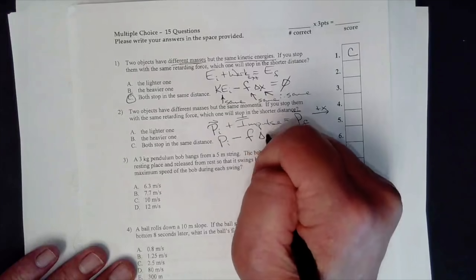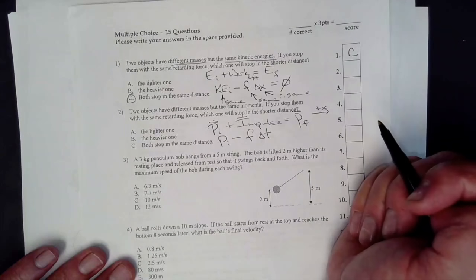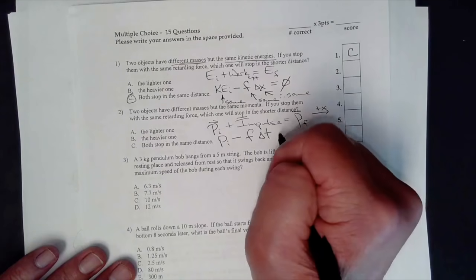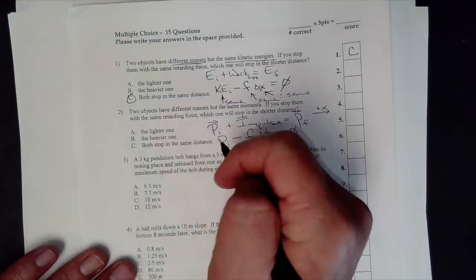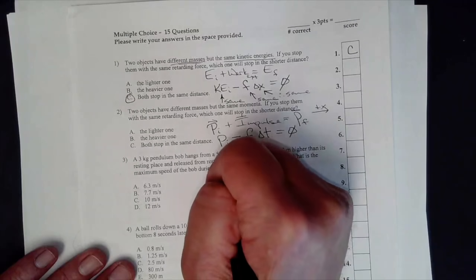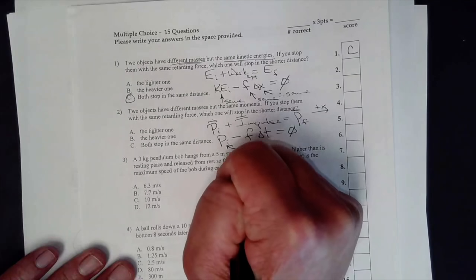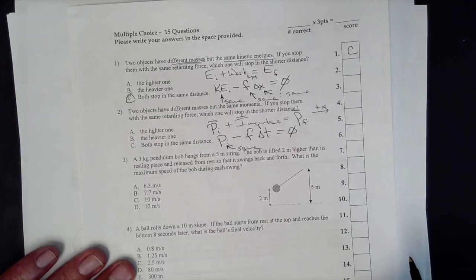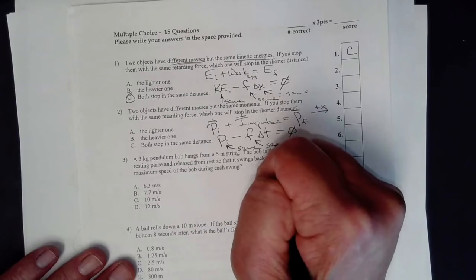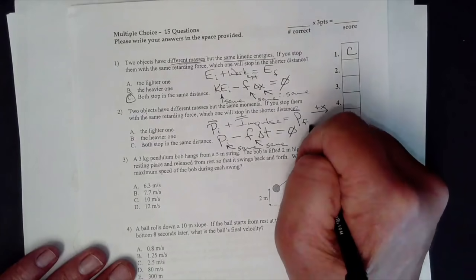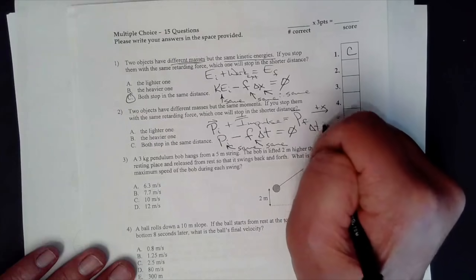And now the impulse is force times time, not distance. And if we stop it, it has zero momentum. So let's make the same sort of arguments. If we start with the same momentum and we use the same retarding force, that means that delta t is the same.